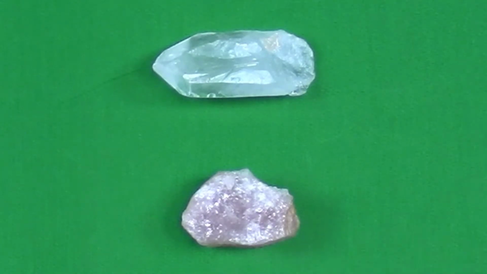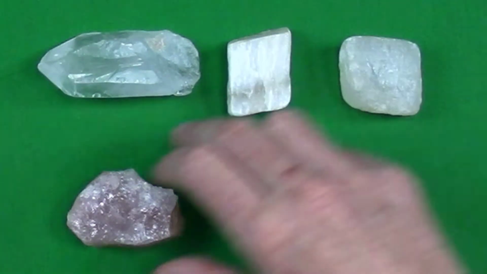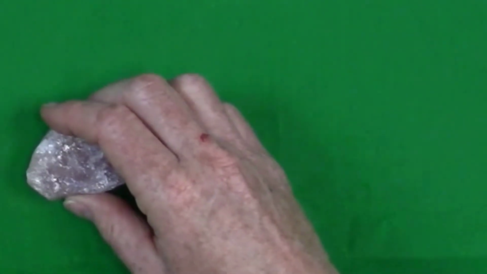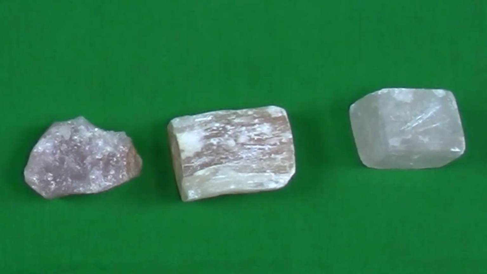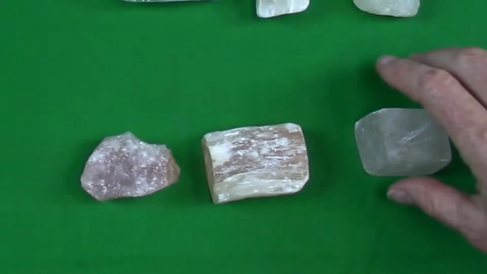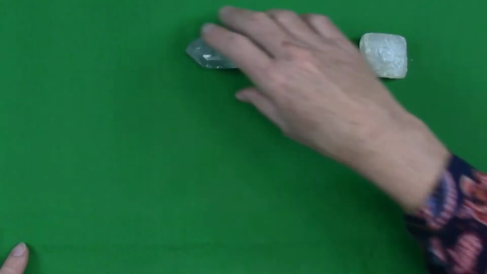The other thing to think about is there are many minerals that are the same color. So these are all different minerals but have the same color. These are all similar colors but different minerals. So color, like I said, can be diagnostic for some minerals, but for other minerals it's not.